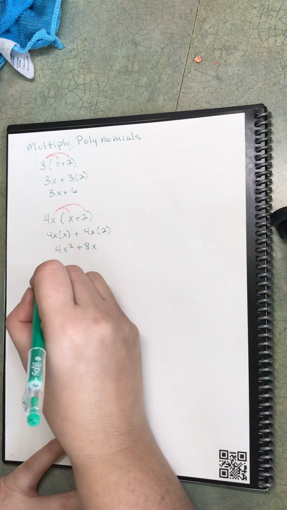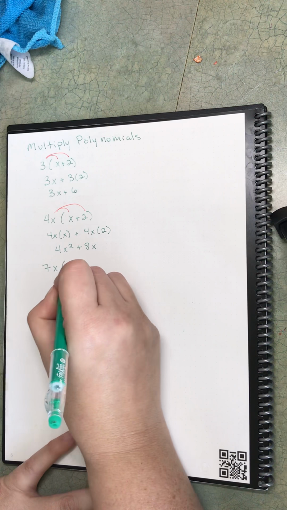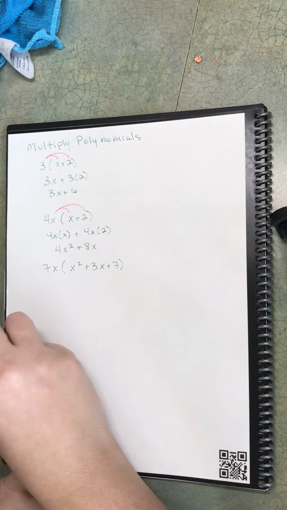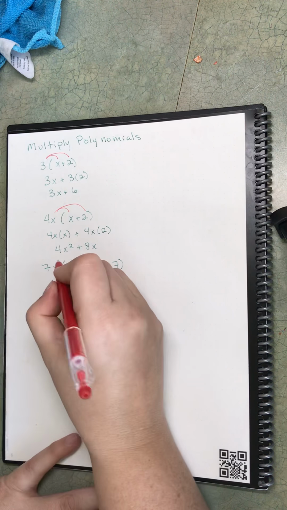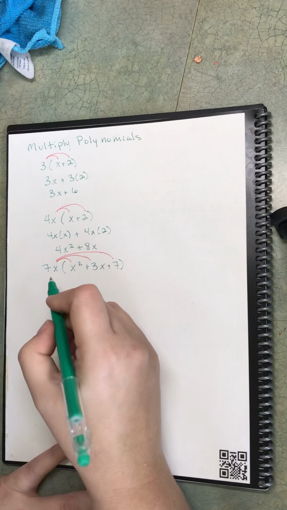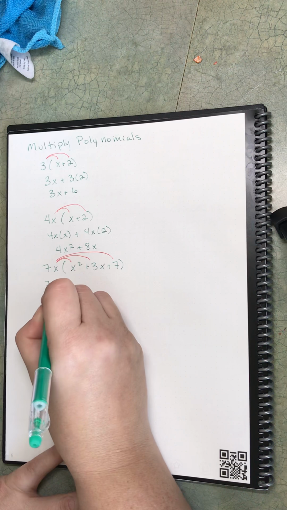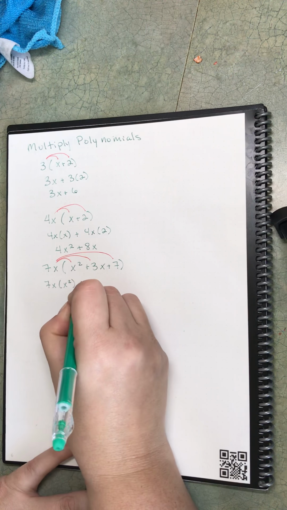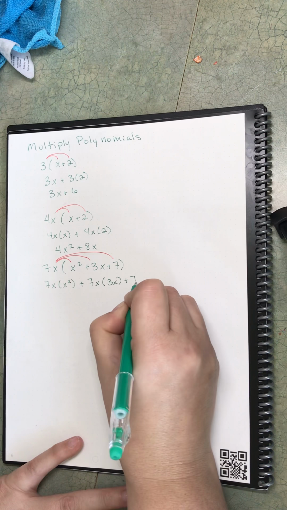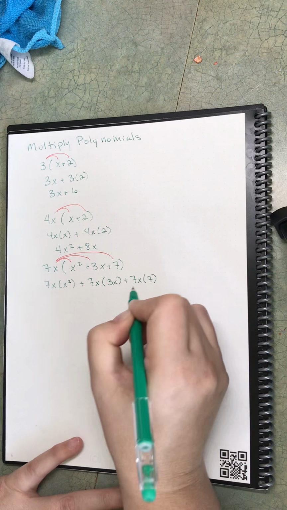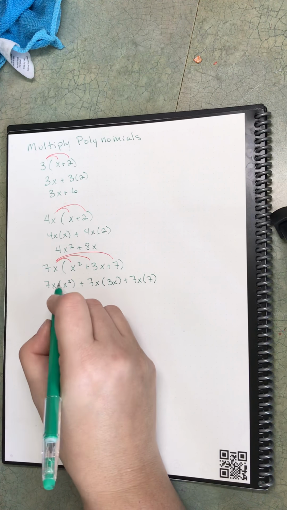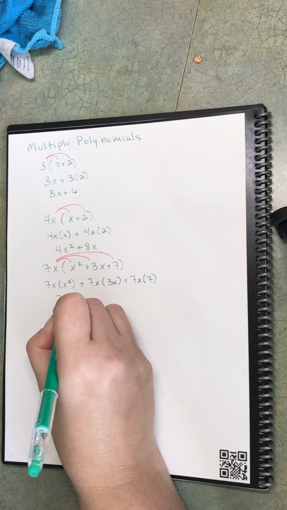There's another one. 7x times x squared plus 3x plus 7. Okay, here we're going to do distributive property again to all 3 terms. So 7x times x squared plus 7x times 3x plus 7x times 7. 7x times x squared is 7x to the third.